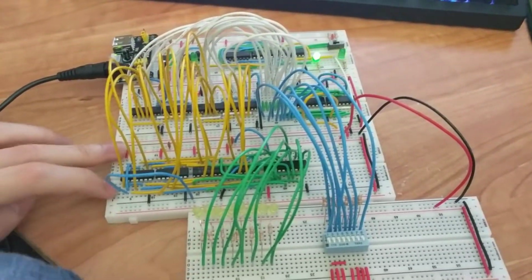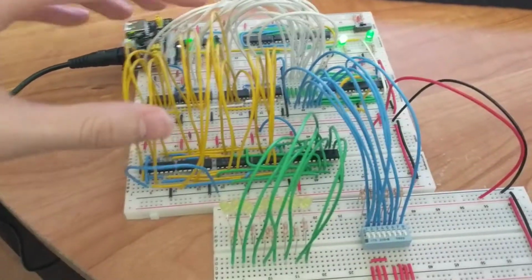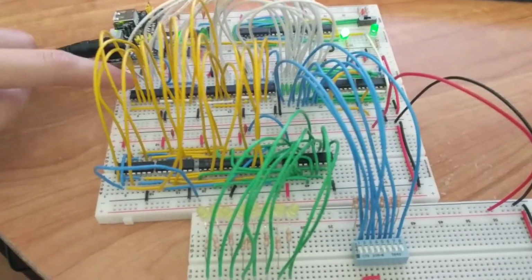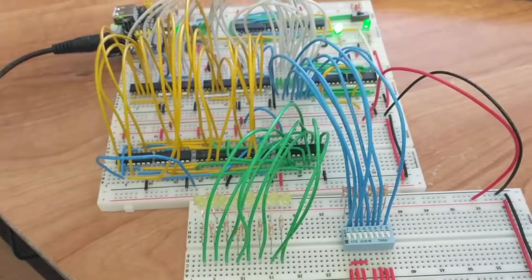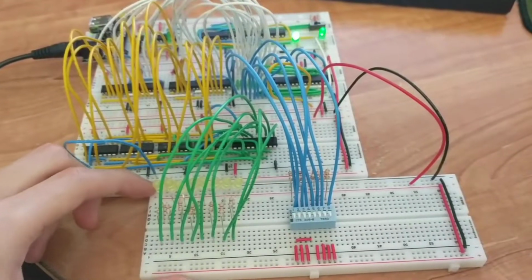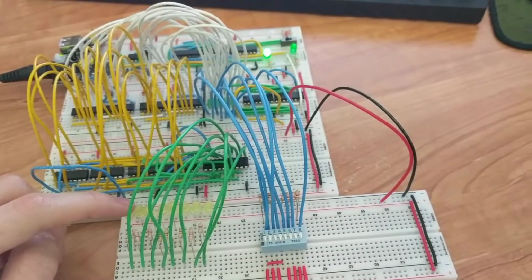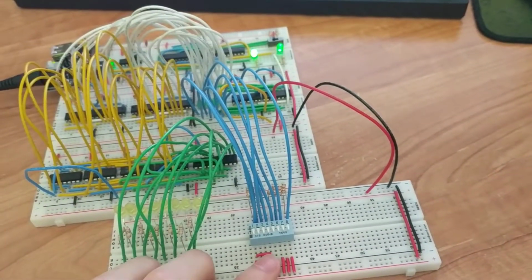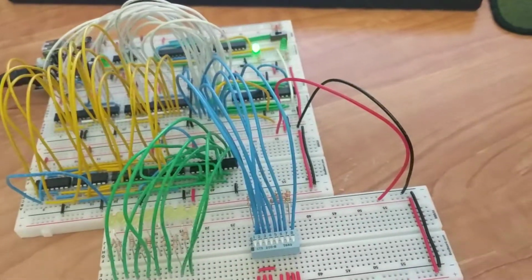So here's our board for the ALU. You can see with these yellow wires, it's connected to this board right here, which is the registers. This is the B register on the left, and in the middle is the A register. So these are the two that we're going to be working with. Additionally, we've got it hooked up to the testing board right here, where the green lets us see the outputs from the ALU, and then the blue lets us input values into the registers, depending on which one we select.